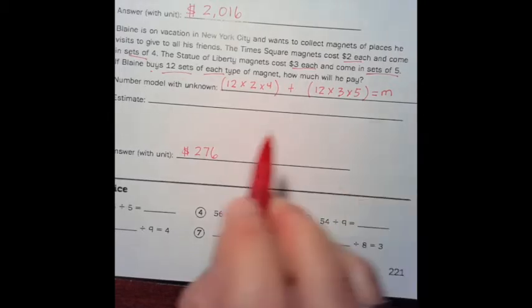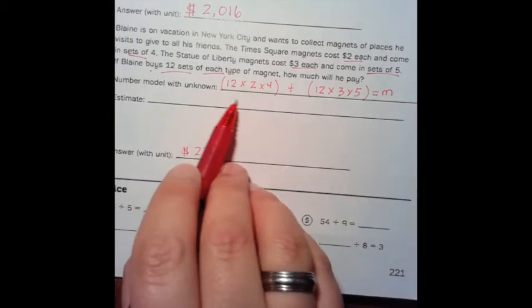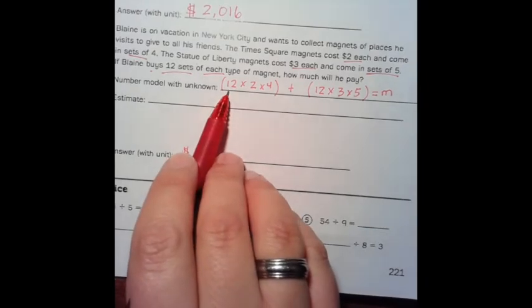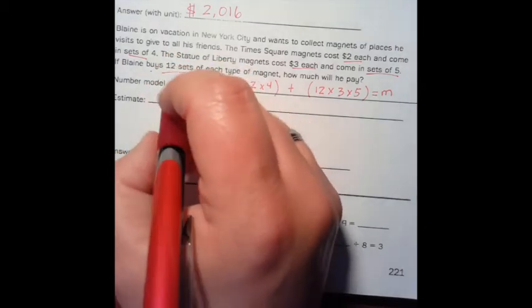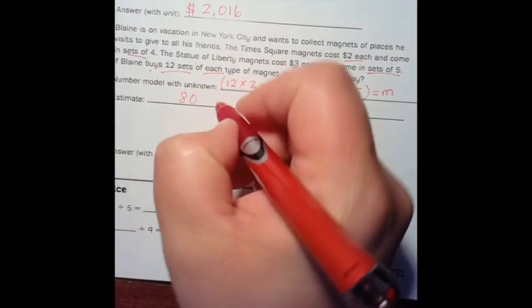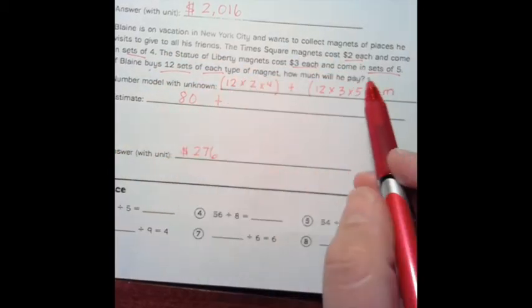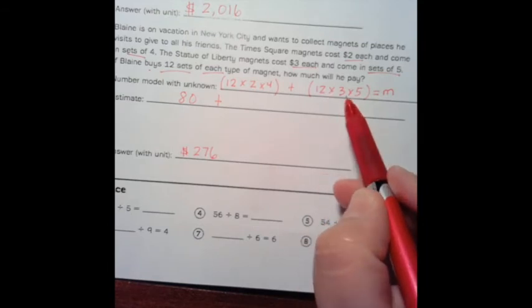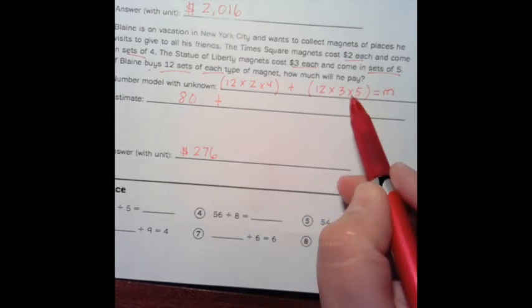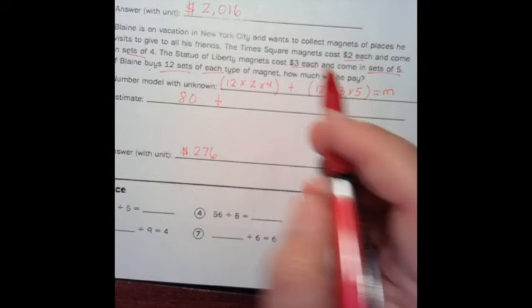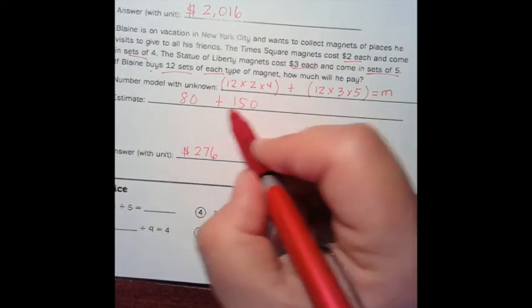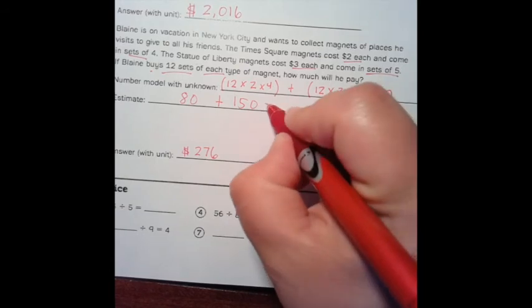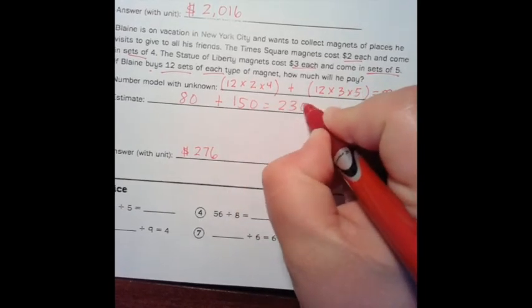Okay. So an estimate here is if you take that and make that 10 and go 10 times 8, that would be 80, plus, again if you made that 10 and you went 3 times 5 would be 15, so 10 times 15 would be 150. We go 80 plus 150 would equal 230. That would be our estimate.